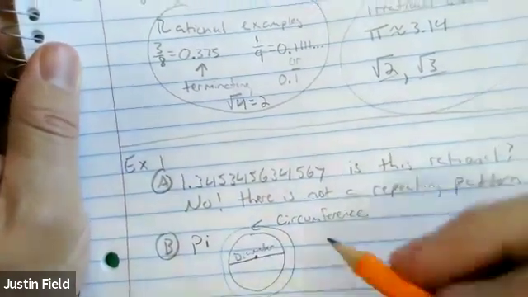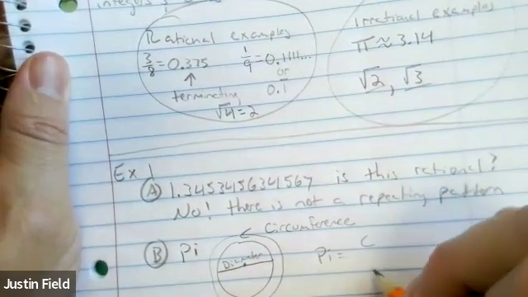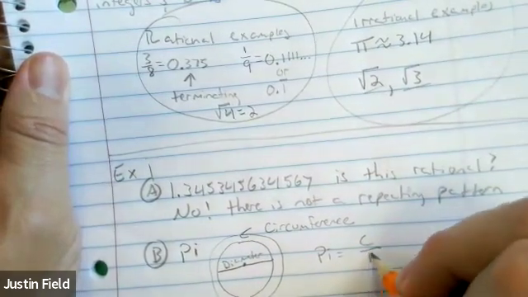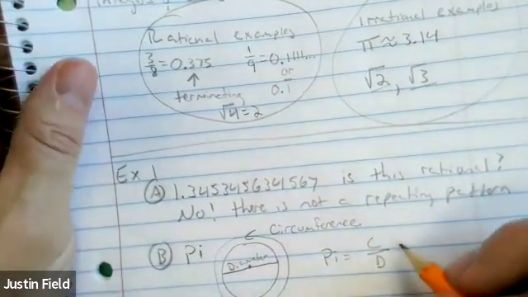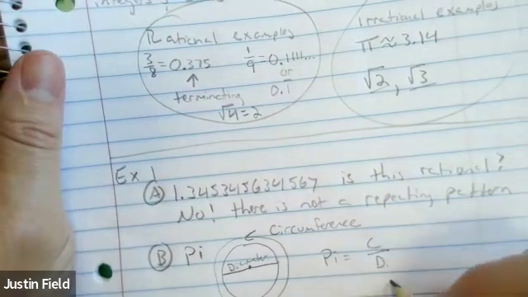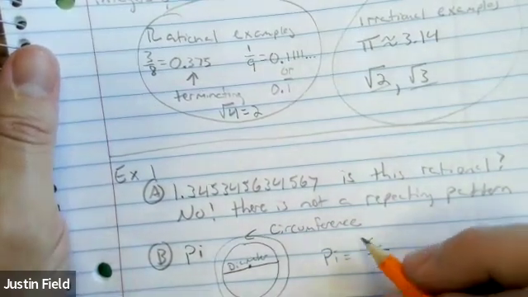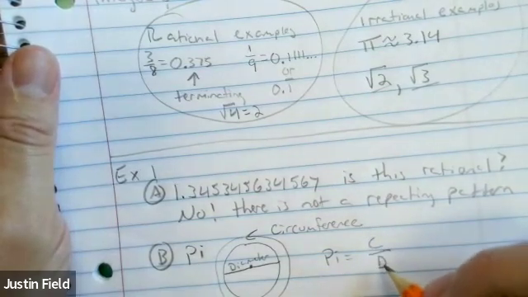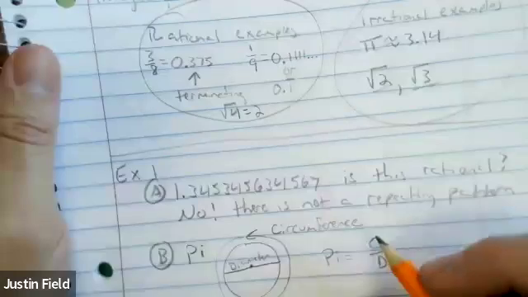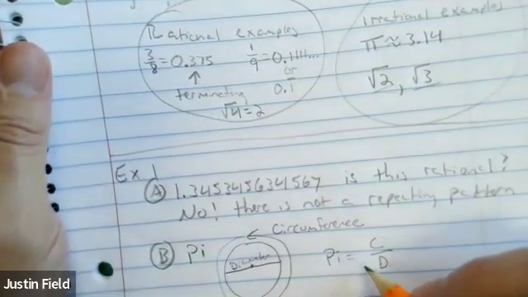Okay, and so pi is equal to the circumference C divided by D. But we cannot actually get the exact data. We can't actually measure the exact circumference and diameter, because if we did, then we would have a ratio.